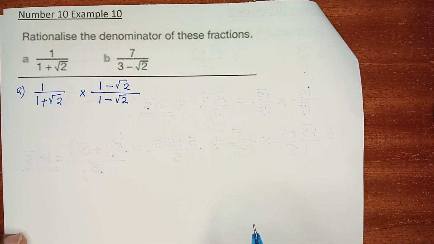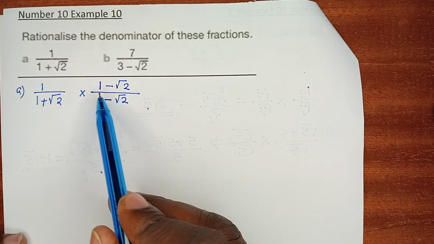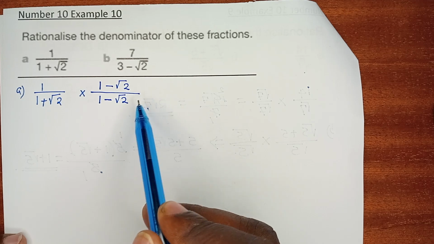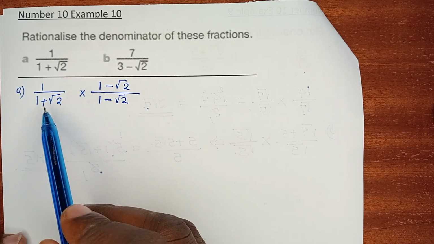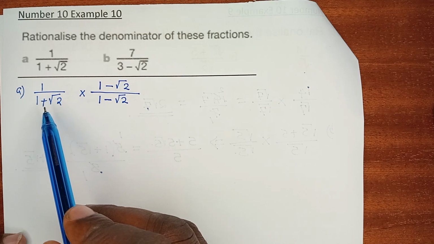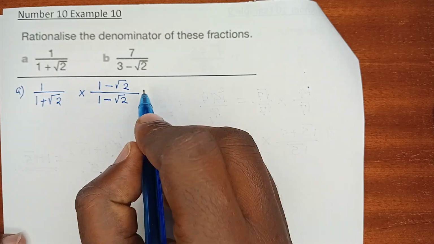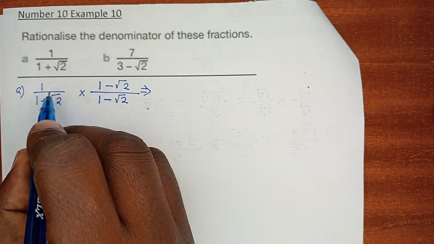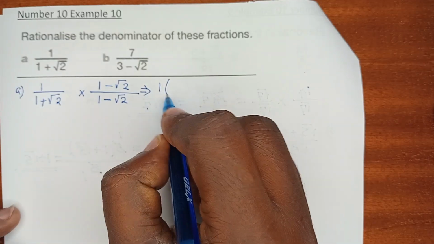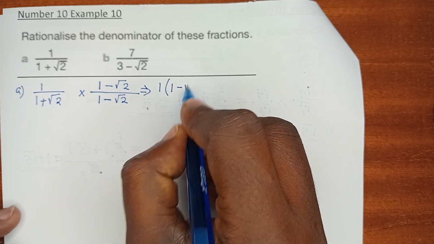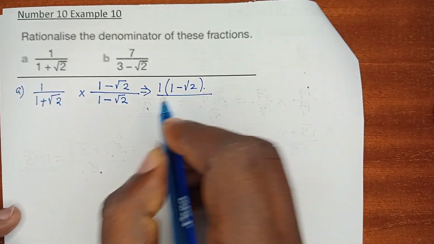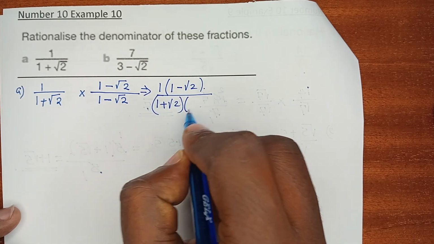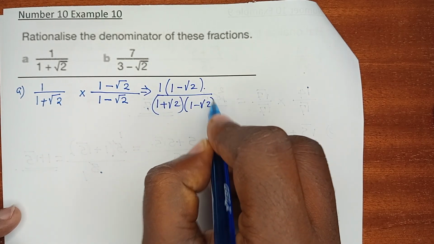Again, mathematically, if we divide the numerator and the denominator, we get 1. That means we are multiplying the original number by 1, meaning that we are changing nothing. We can expand the numerator. We have 1 multiplied by 1 minus root 2. And the denominator, we have 1 plus root 2 multiplied by 1 minus root 2.